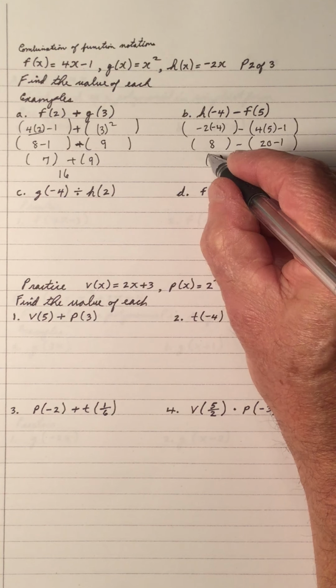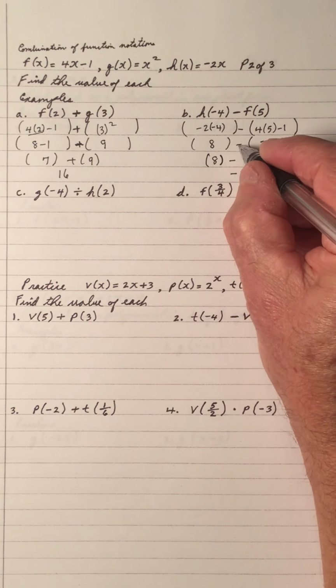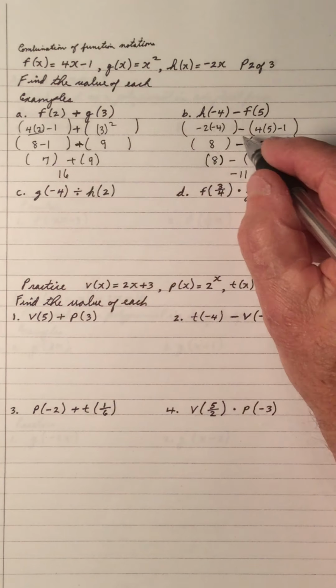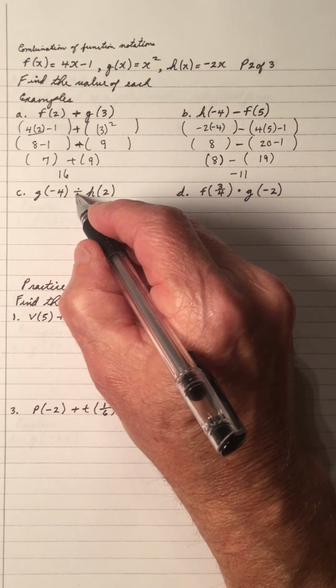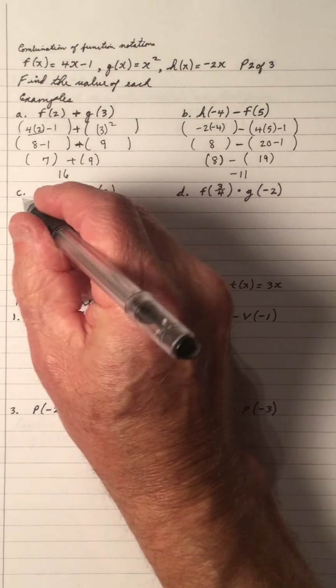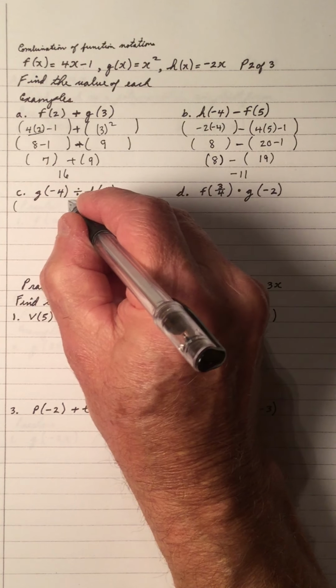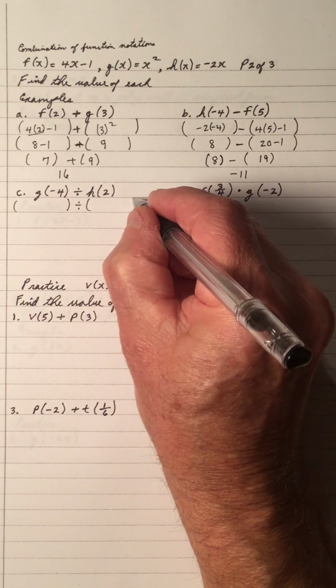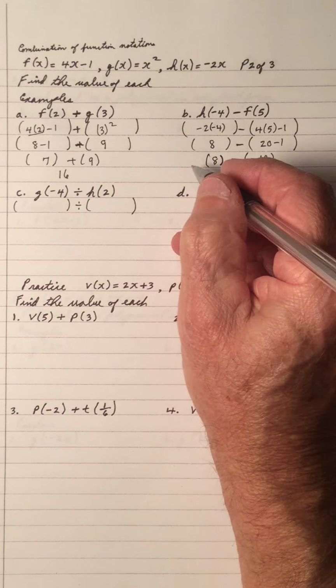Putting the two of them in different brackets, like I'm doing, ensures that you do the operations. Here you're adding, here I'm subtracting, here I'm dividing, and over here I'm multiplying. Again, doing two different brackets ensures that you simplify each of these first before you divide.